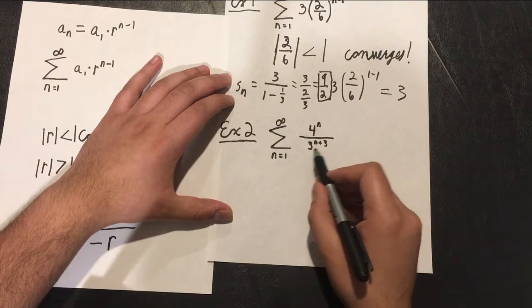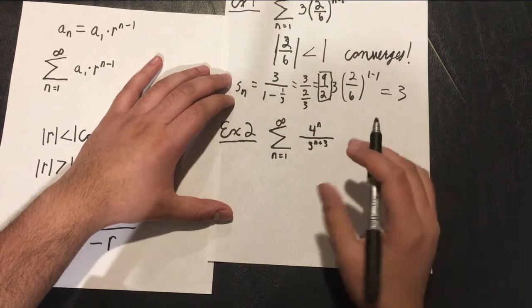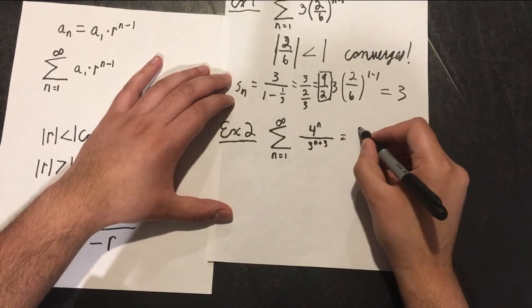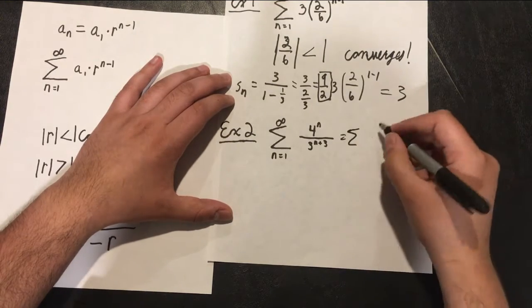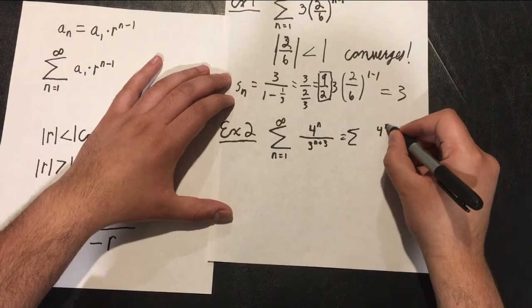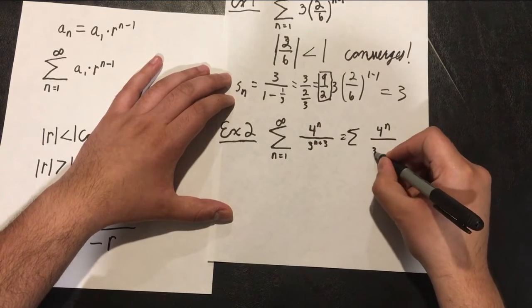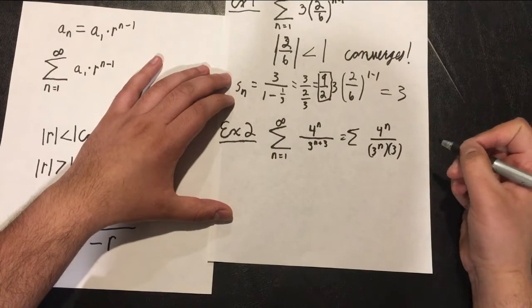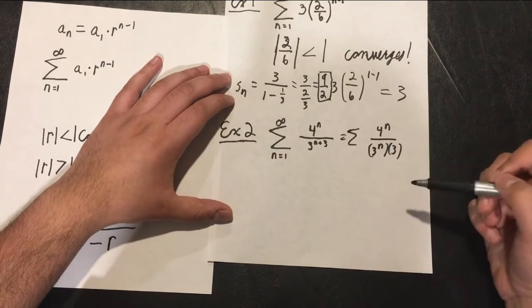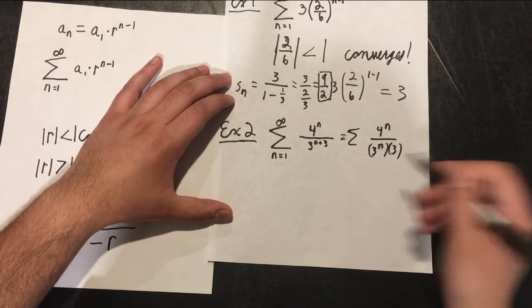Let's see, the denominator can be split up, right? That's a common algebraic rule for how to deal with exponents. So I have now 4^n over 3^n times 3. And now I can take out a 1/3.